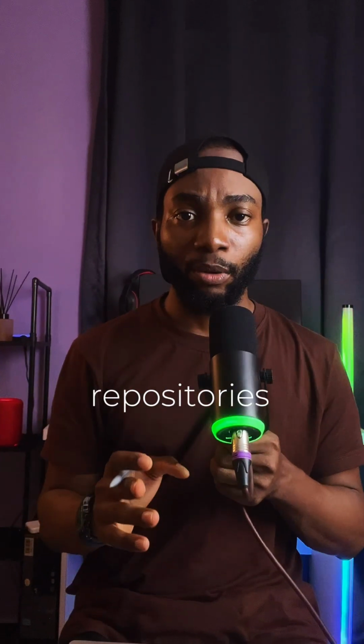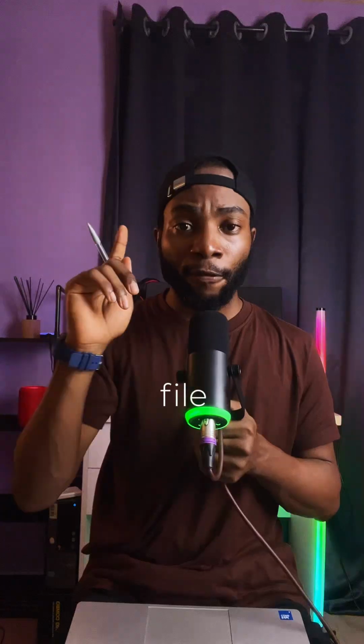So now that you've downloaded your repositories, let's extract your file. First, we need a zip extractor. I personally use the AUK zip extractor on my Windows, and I'll drop the link in the comment. And if you have a better extractor, share it in the comments so we can help each other.